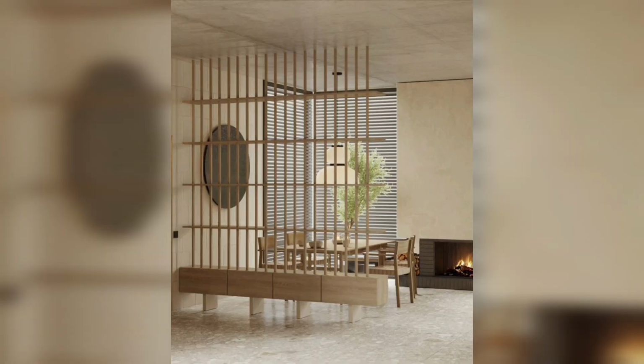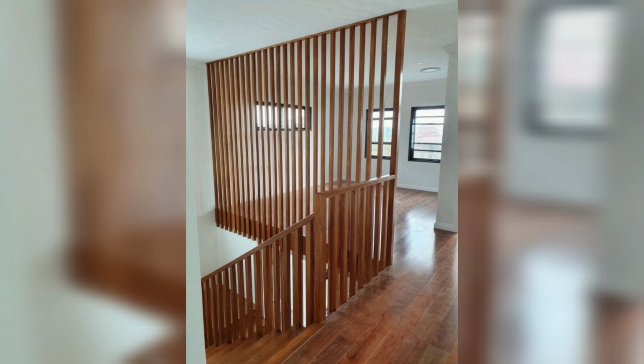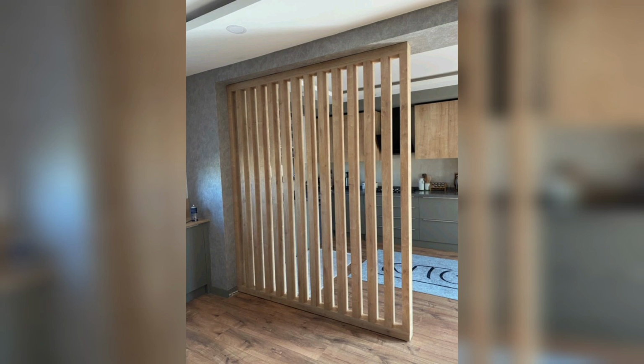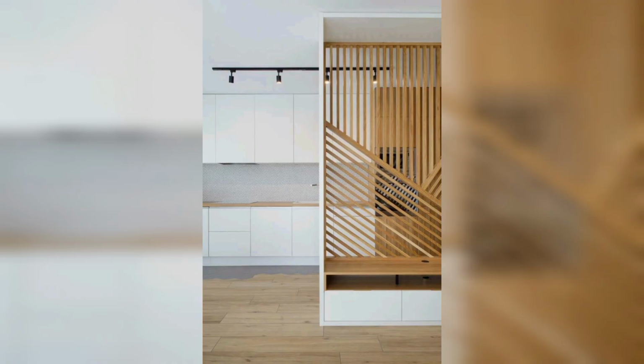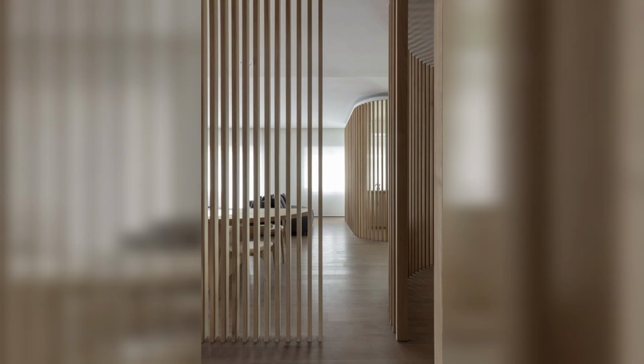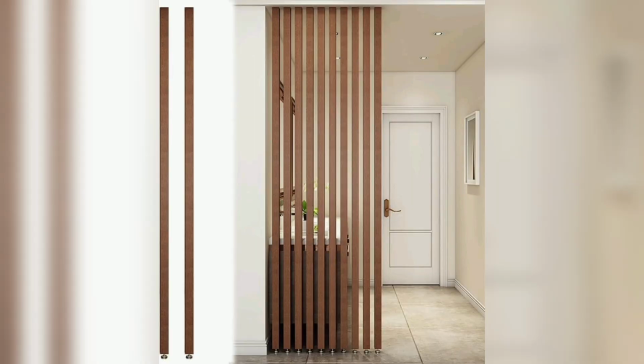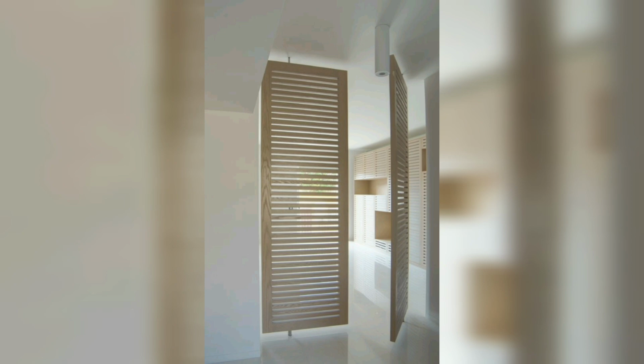Palette not only creates zones within the space, but also adds to the aesthetic and overall embrace of the room.